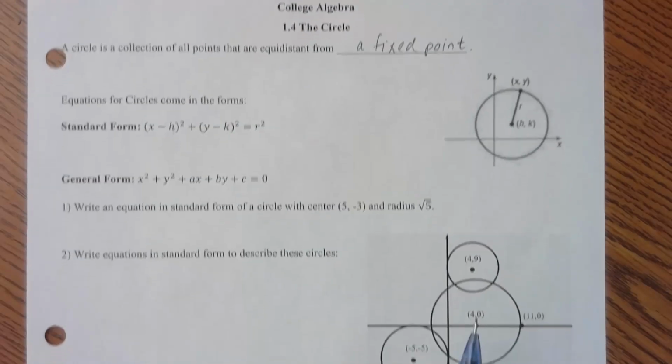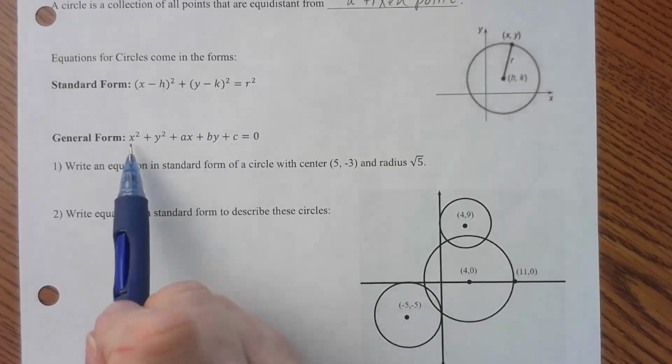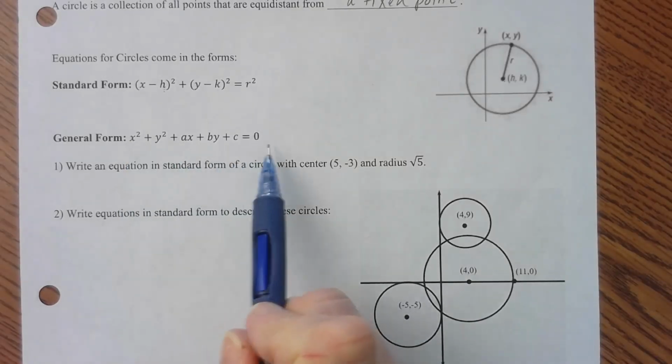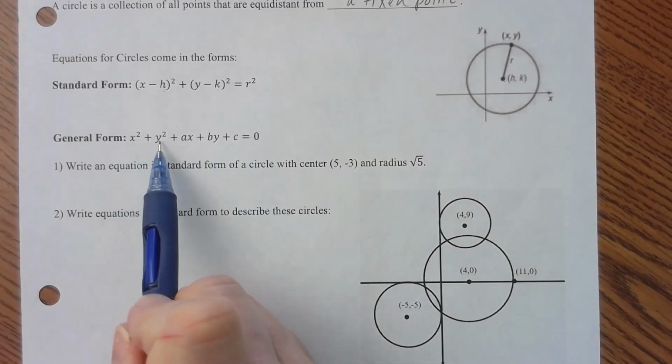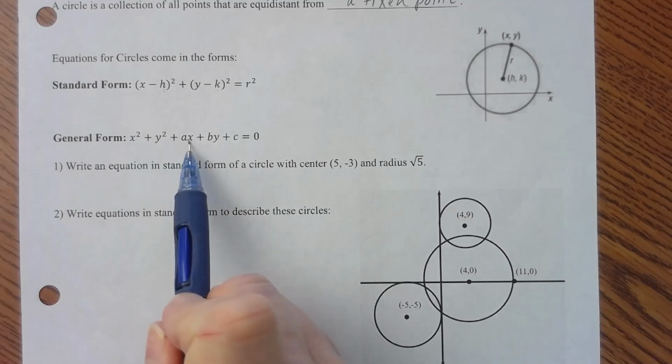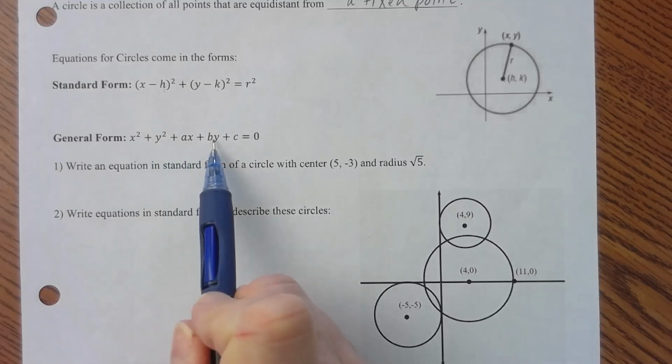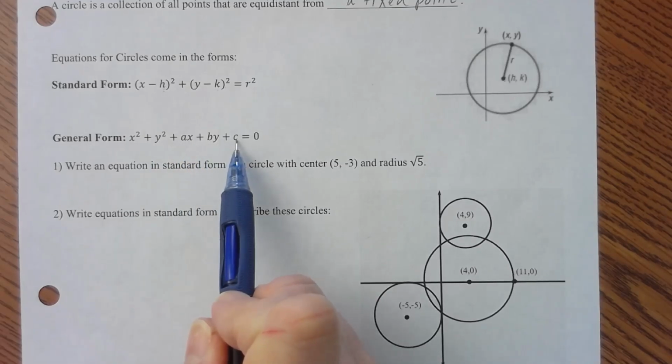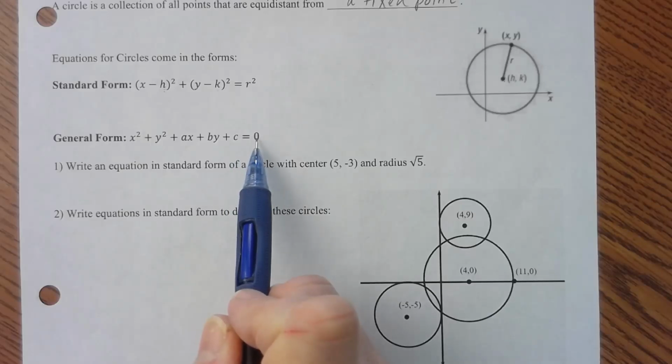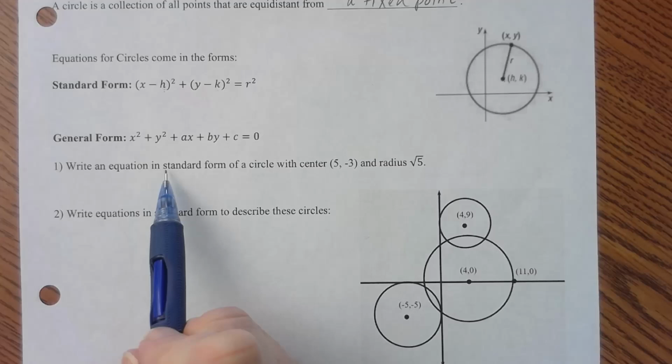General form comes like this. You have your x squared and y squared up front, then an x term, a y term, and a constant. General form is always equal to 0. We'll talk more about this form later. But let's start with standard form.